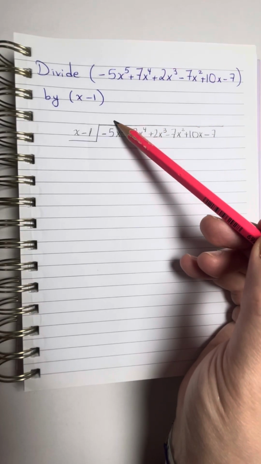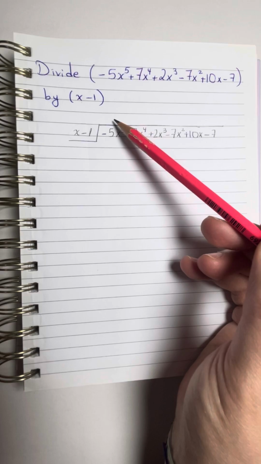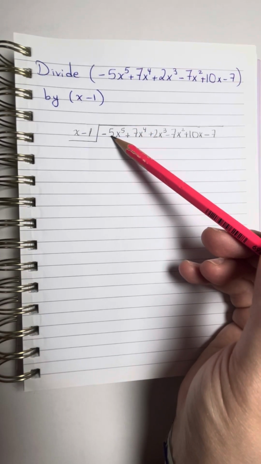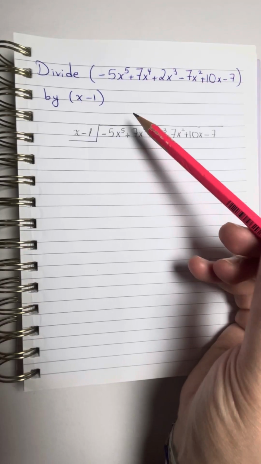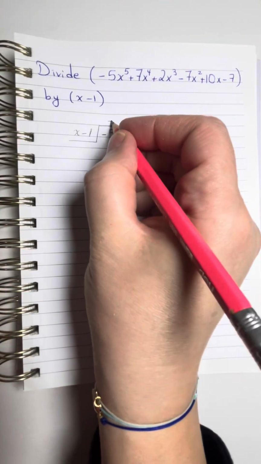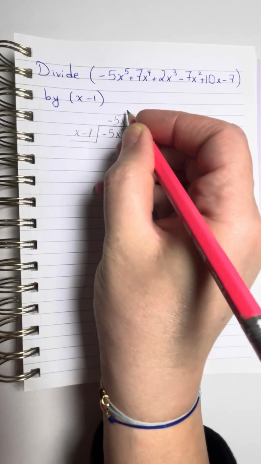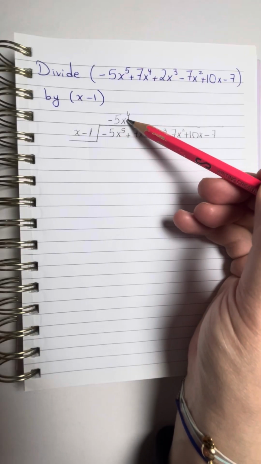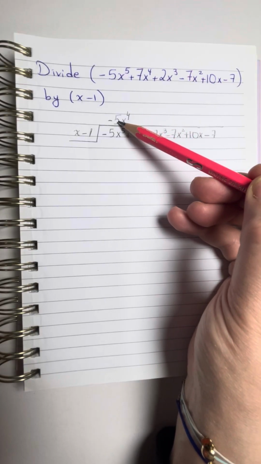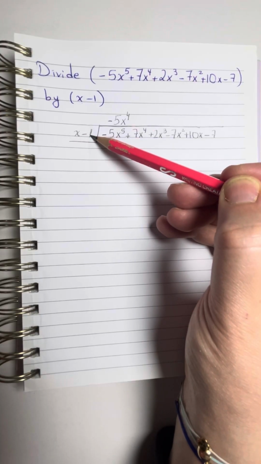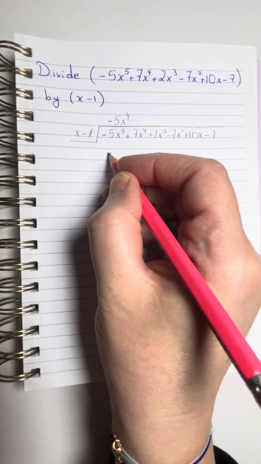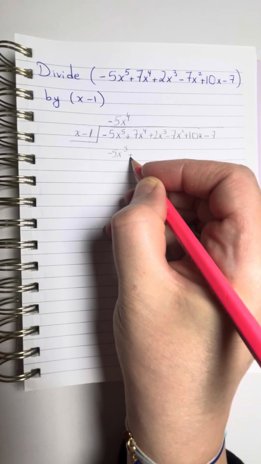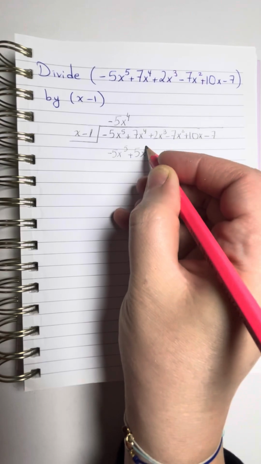Now to find the first term, we need to ask ourselves the question, x multiplied by what will give me -5x^5? The answer is -5x^4. Now, like the normal division, we will multiply -5x^4 by x - 1. The result will be -5x^5 + 5x^4.